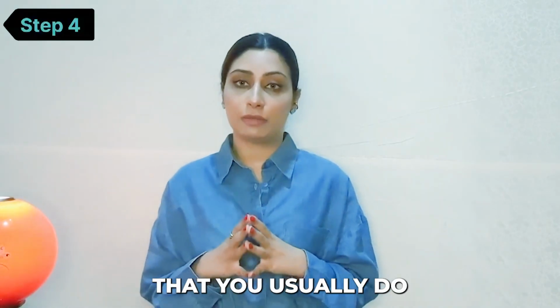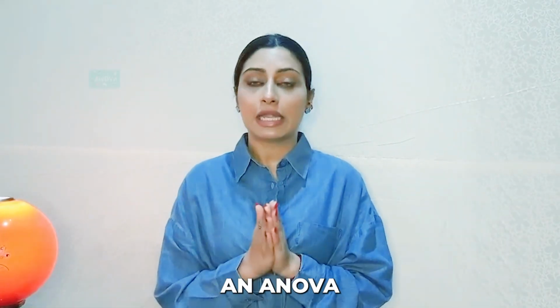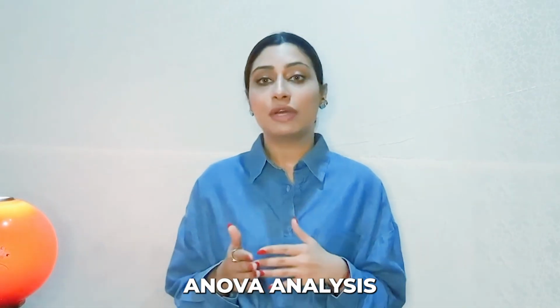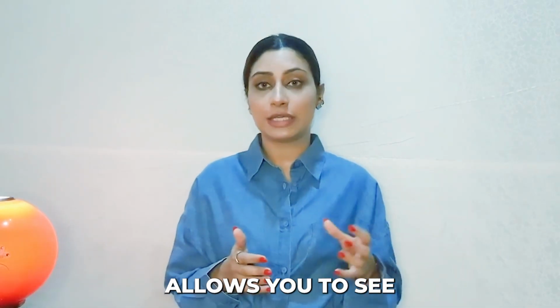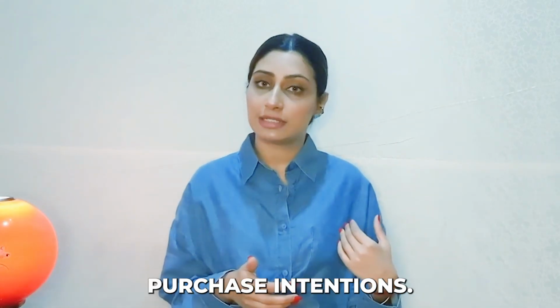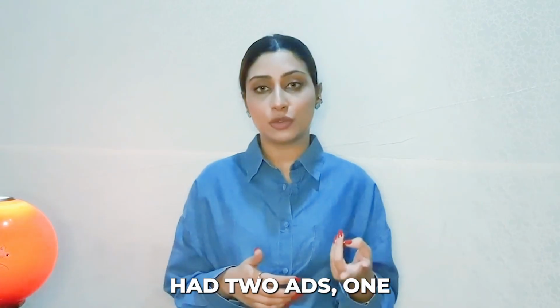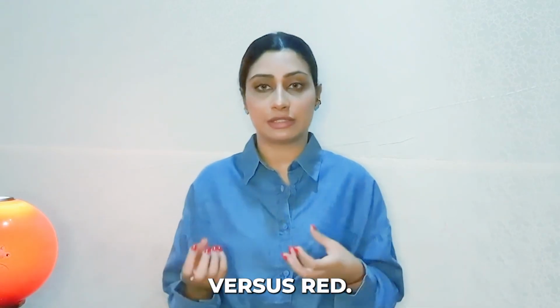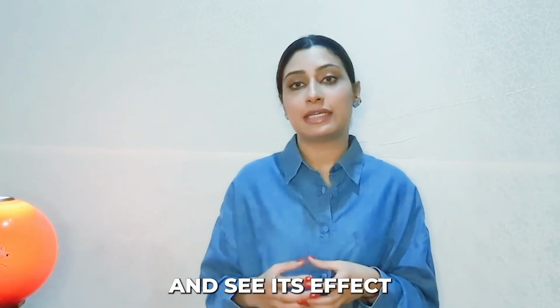The next step that we usually do is we run an ANOVA analysis. ANOVA analysis allows you to see if your treatments have a direct effect on any of the variables you were testing. So remember purchase intentions, we will see if we had 2 ads, one ad was blue versus red, we would run that with an ANOVA analysis and see its effect on consumers' purchase intention.